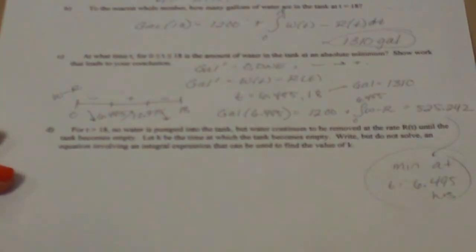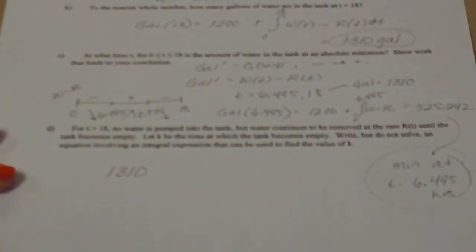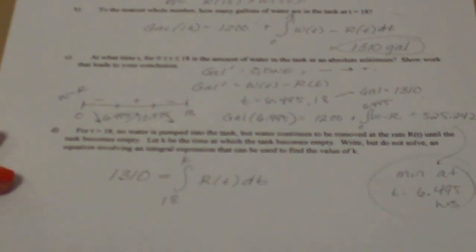Here we go. If I want the tank to be empty after 18 hours, well, I know that there's 1,310 gallons in the tank at 18 hours. If I want it to be empty, then that means that is how much water has to be removed. So I need that to equal the integral from 18 to k of R of t. What this is saying is I'm going to add up all the water being removed from 18 to k hours, and when that integral is equal to 1310, that's when the tank will be empty. So it's not that bad. Just set up a little integral equation. We're writing it, we're not solving it.